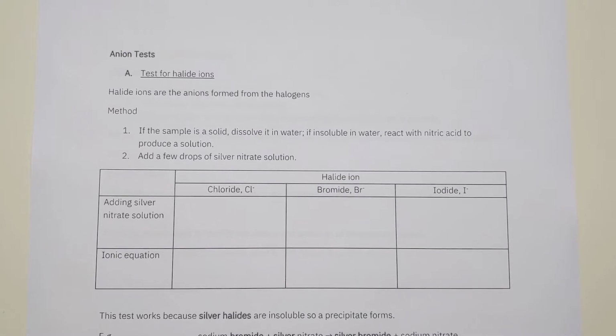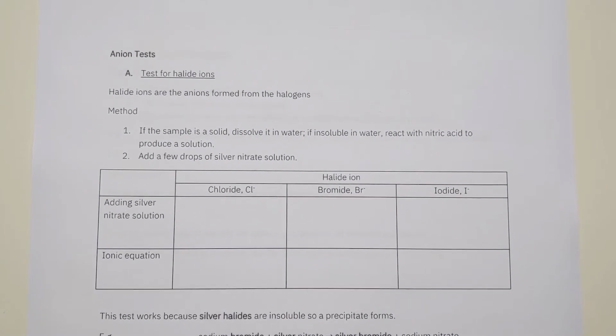So we're now on to the last section on chemical analysis. Again, we're still on ion tests. We've looked at two different tests you can use to work out a cation, so metal ion. First one was flame test. Then we looked at the precipitate tests with sodium hydroxide or ammonia. We're now on to anion tests.